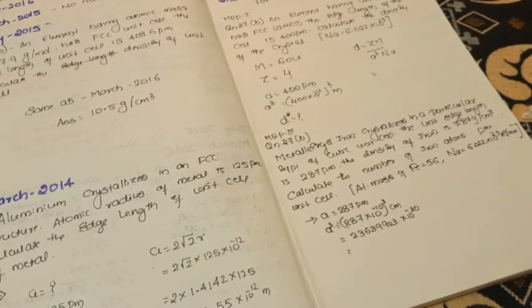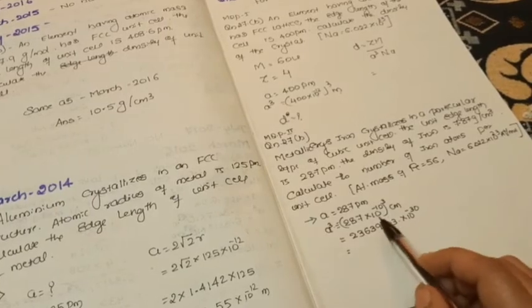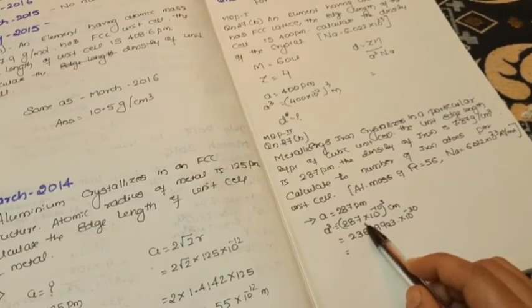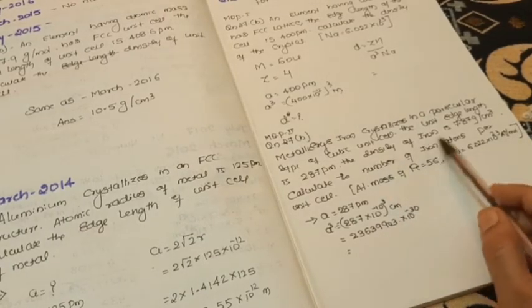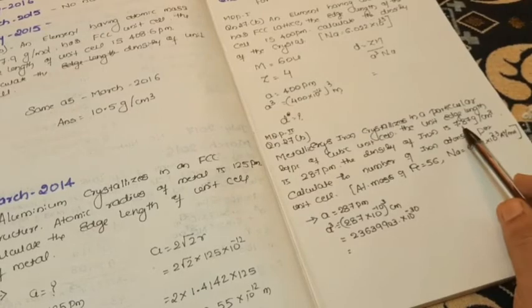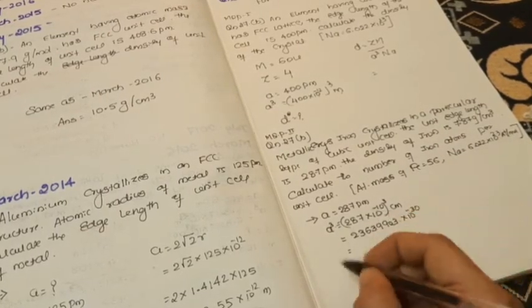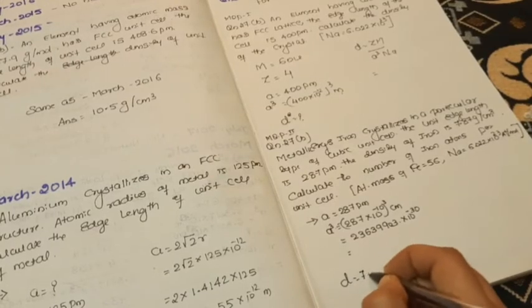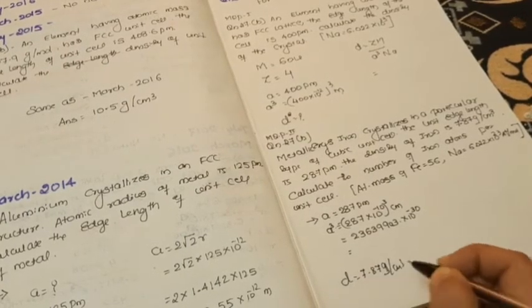The unit edge length is given, that is 287 picometer. And the density of the iron is given, dear students. It's quite a different one. So density is given as 7.87. I'm writing density is equal to 7.87 gram per cm cube.